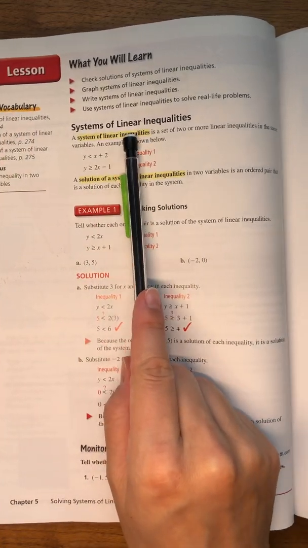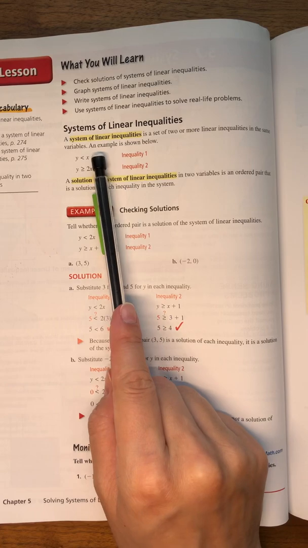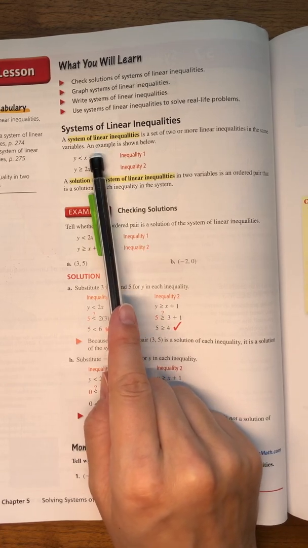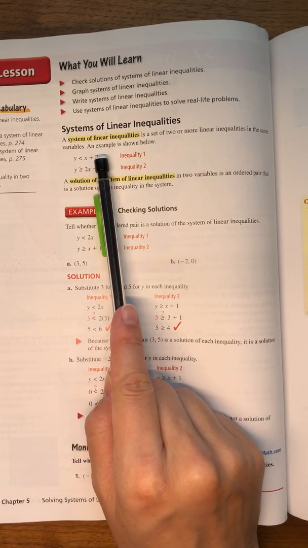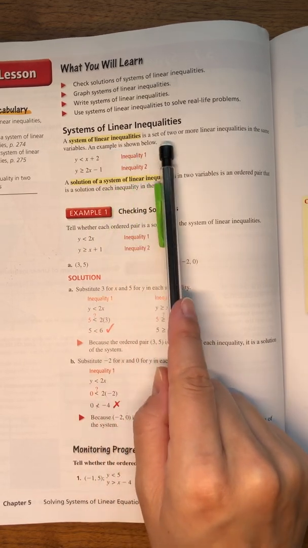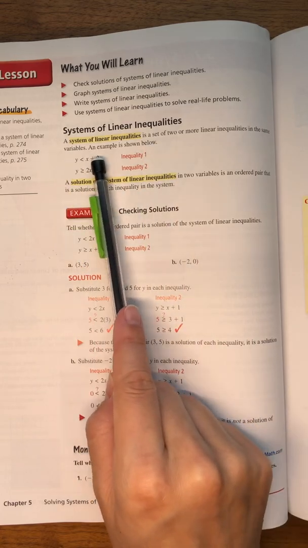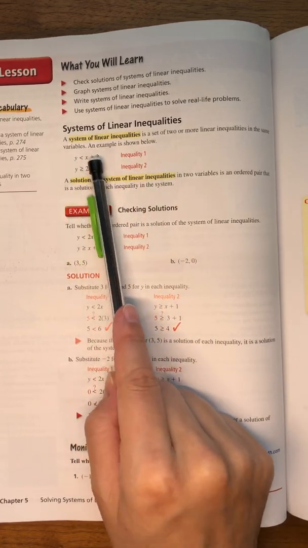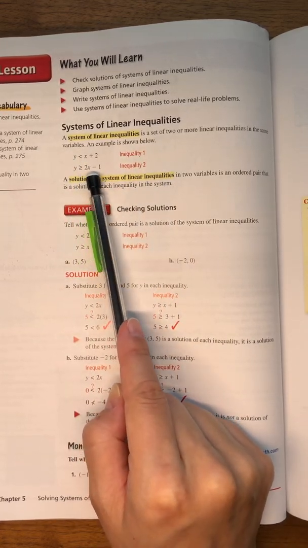We're looking at linear inequalities, but now we're going to look at a system of linear inequalities. So it's going to be two or more linear inequalities together. A system of linear inequalities is a set of two or more linear inequalities in the same variables. So here would be an example of a system of linear inequalities.